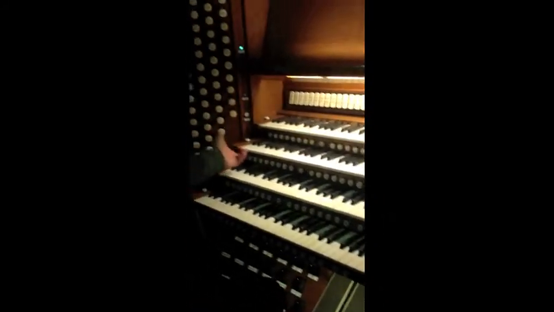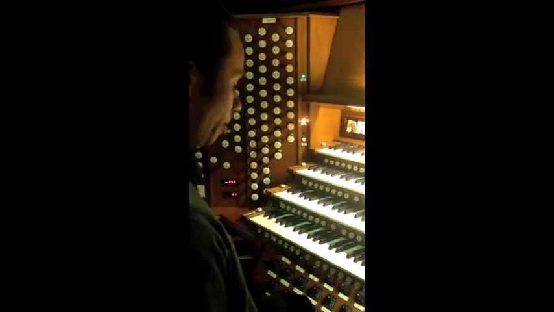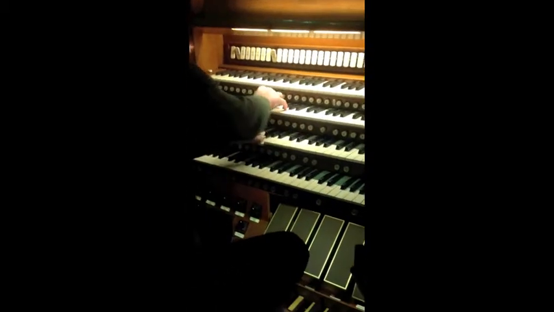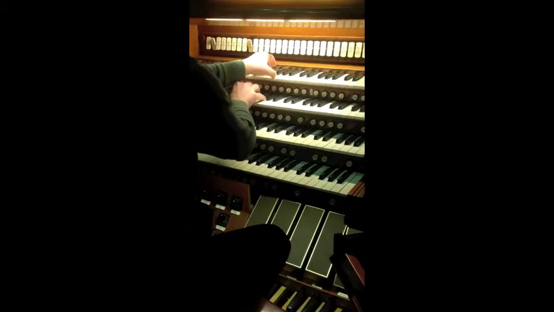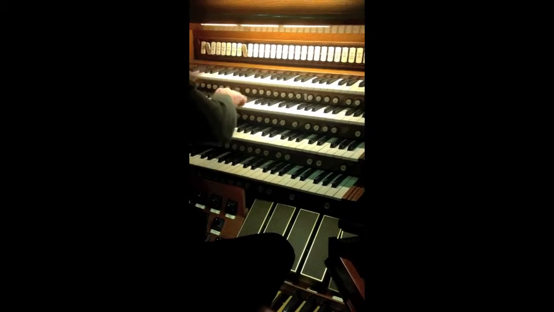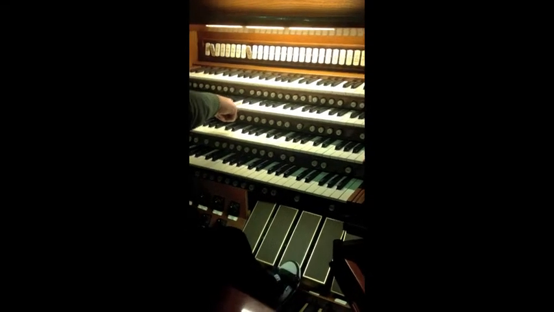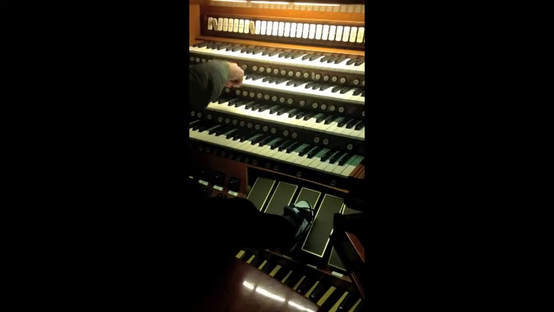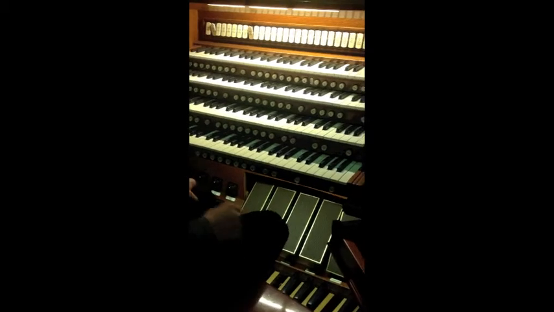Then call your stops, play your piece. And when you're done, very important, press general cancel, and then finish recording by pressing record.